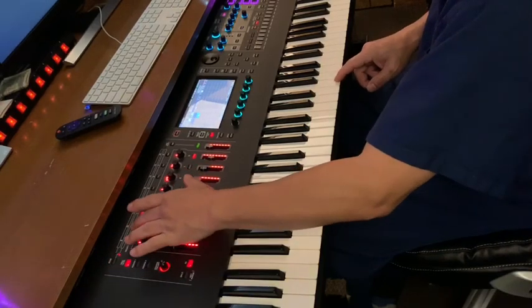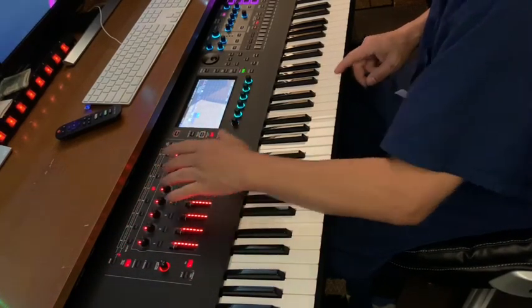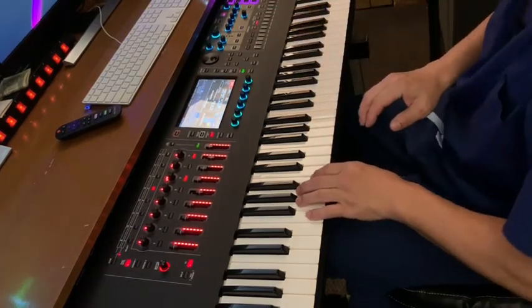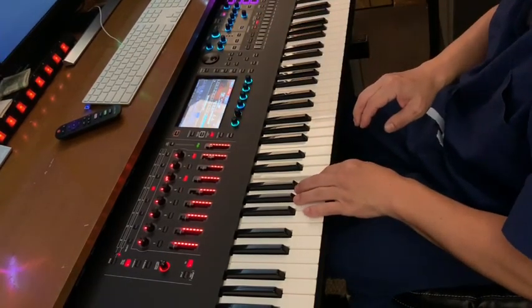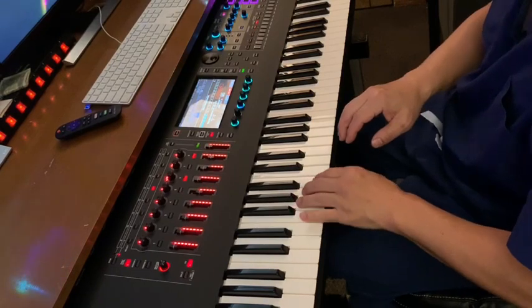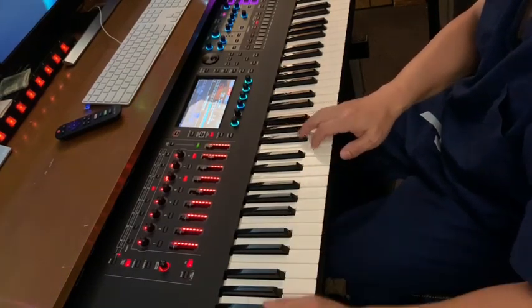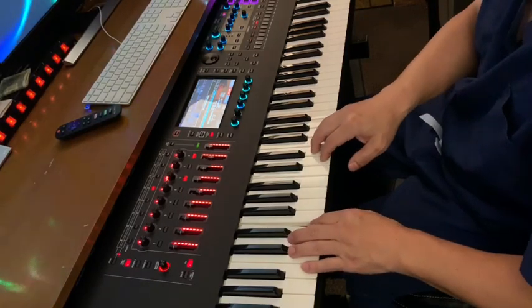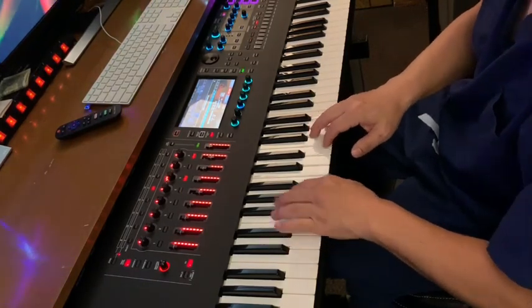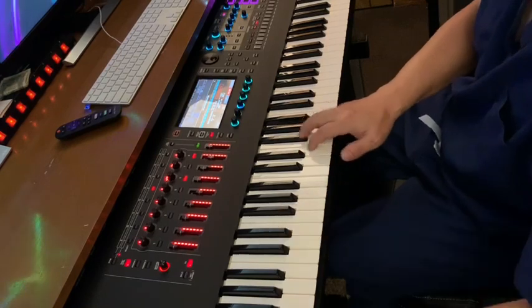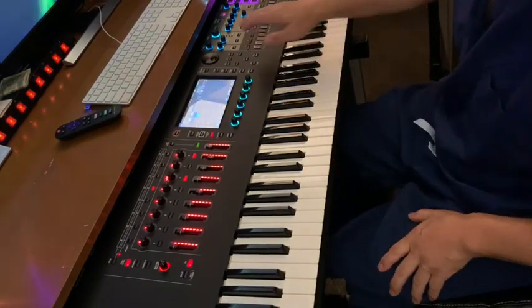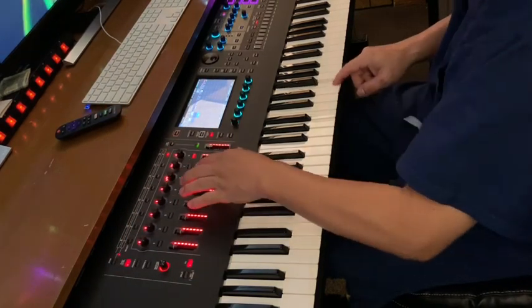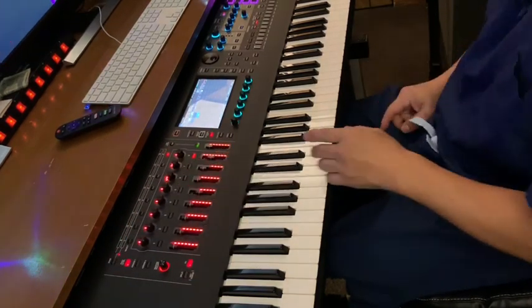These are all internal Fantom sounds. Here's the bass here. Let's see here. Okay, so here's an interesting feature.